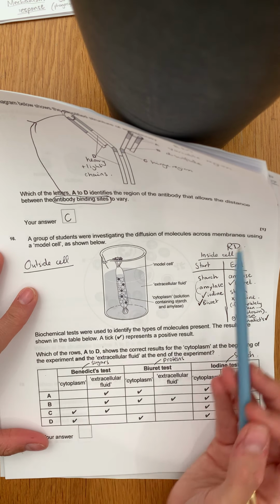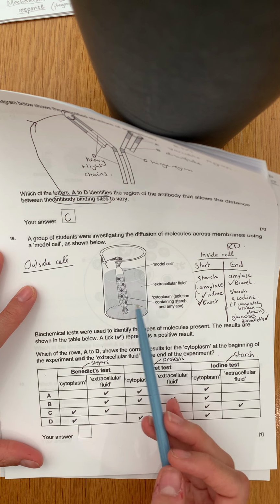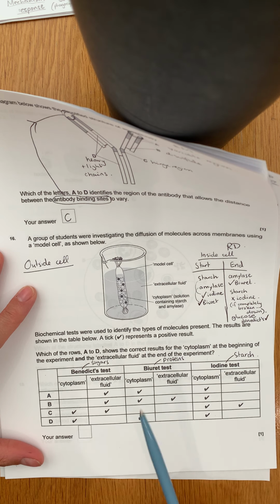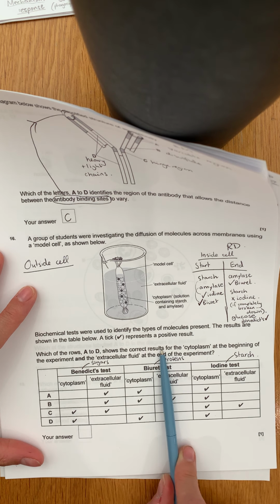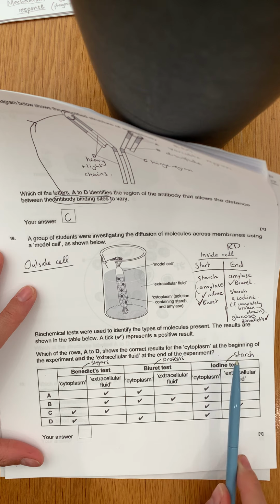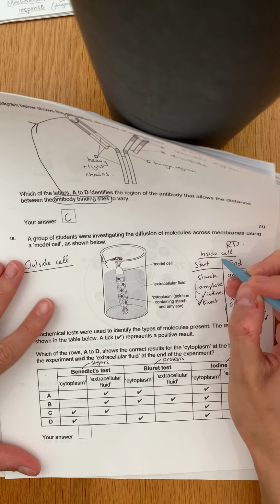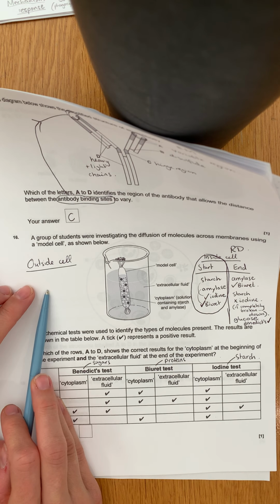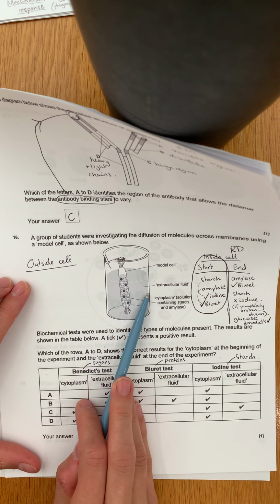In the beginning, now does it tell us anything? Just come back to it. Which of the rows shows the results for the cytoplasm at the beginning? Okay, so we only need this for the beginning, and we need the final, what we're going to see in the outside of the cell.